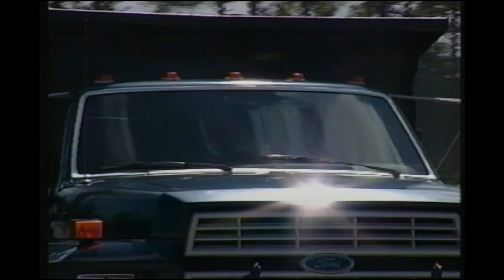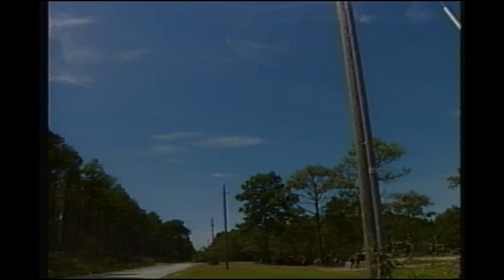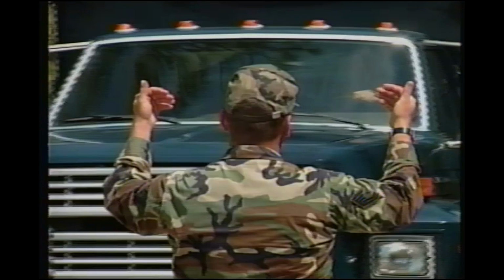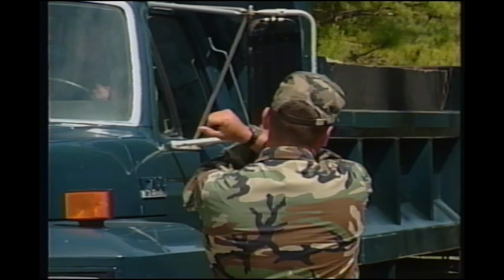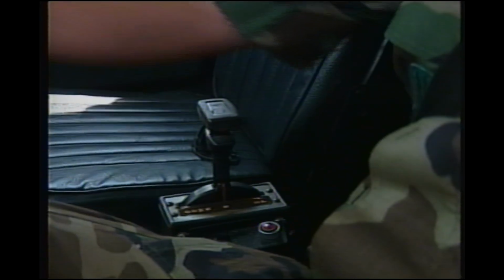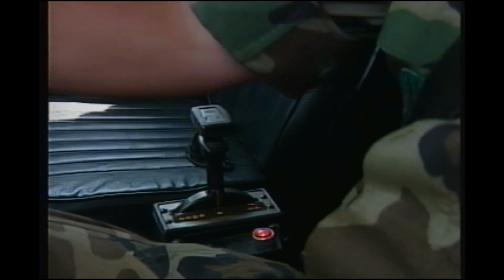Now let's go over the spreading procedures. As you position the truck, survey the area for overhead cables and lines and position the truck where the fill boss directs. Engage the PTO and raise the bed.